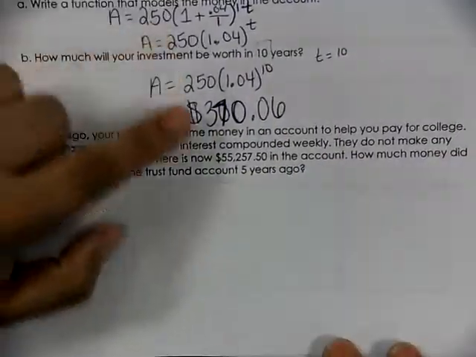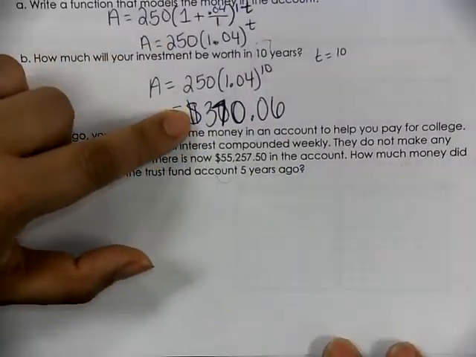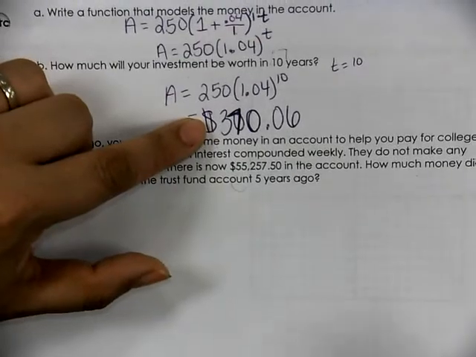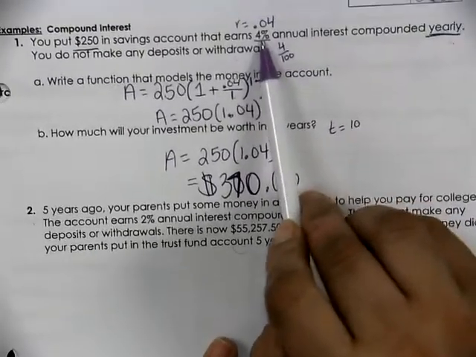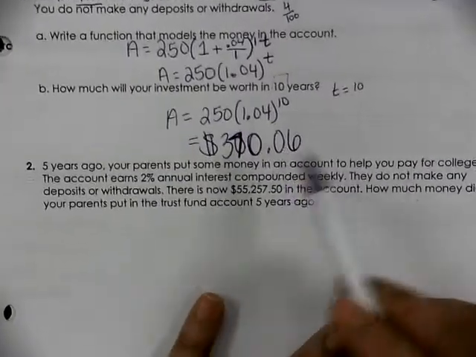So we started at 250. After 10 years, we would be at that much. No, it doesn't seem like much, but that's just it sitting in the bank account. Now, this is without making any kind of changes to the account. You can't add more money in or take money out. If this 250 just stayed there for 10 years with this yearly interest, that's what it would come up to.